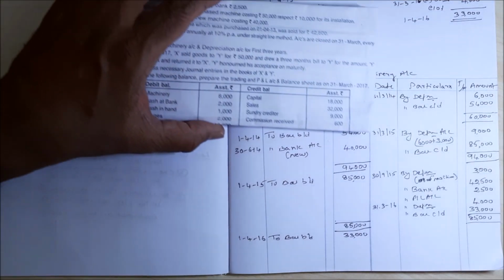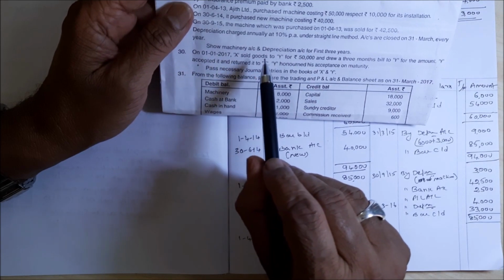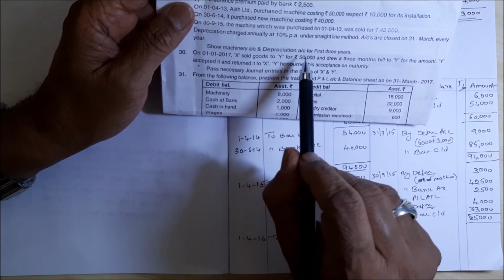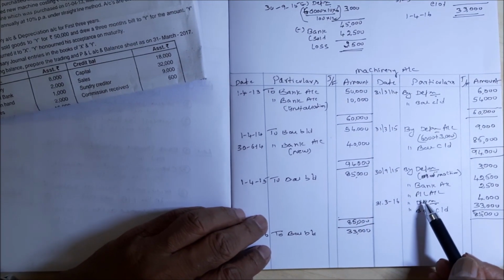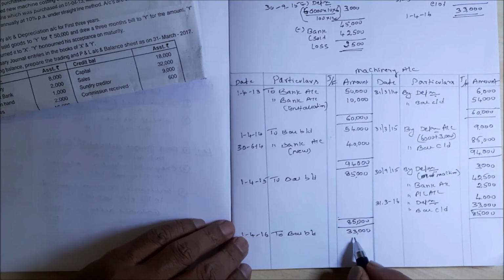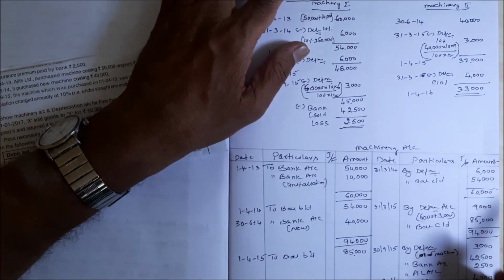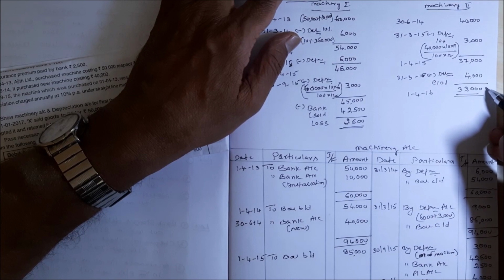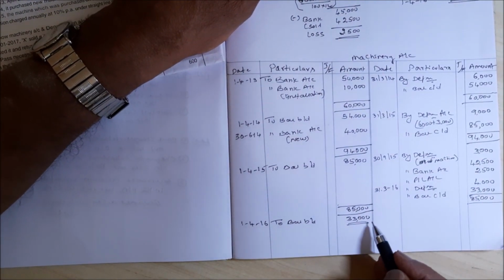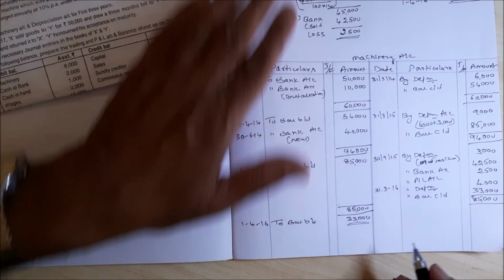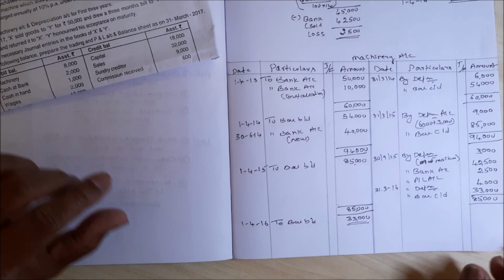How many years have I asked this one? That is, show the machinery account and depreciation account for the first 3 years. 1, 2, 3 years we have done, and the balance is 33,000. You can see here that 33,000 rupees, and in the machinery account also we have a balance of 33,000. That means it is double verification.